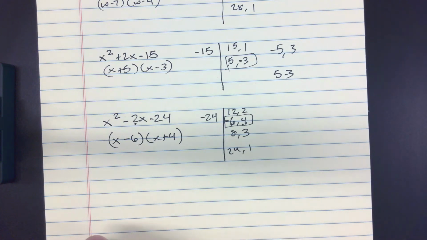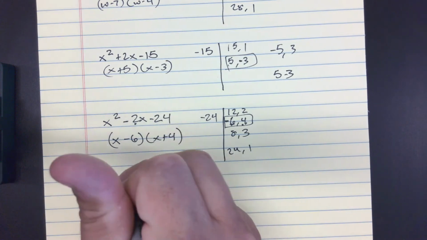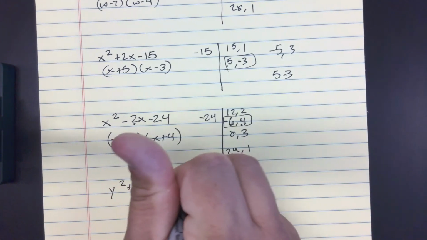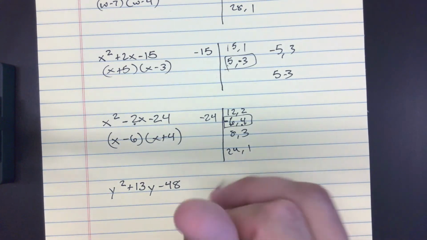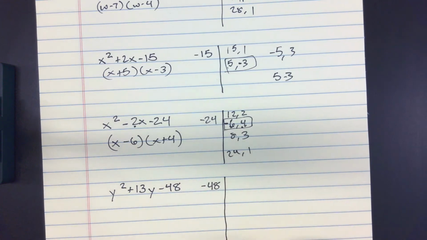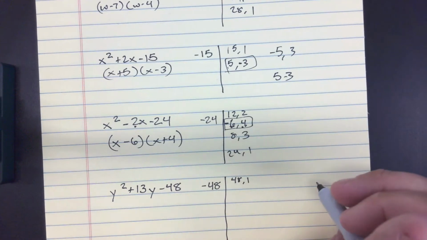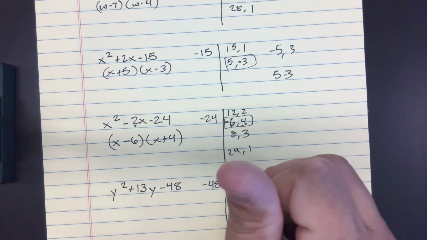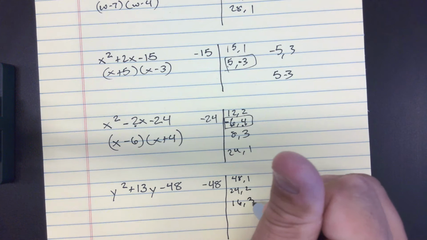these numbers can get kind of big too. For example, you might see something like, I'm going to do one more, Sophia, and then I'm going to do yours. Y squared plus 13y minus 48. So we have negative 48 over here. So let's start, Logan. Give me two numbers. 48 and 1. Nice. Can that get to 13? Okay, Max, give me another one. Nice. Got that one quick.